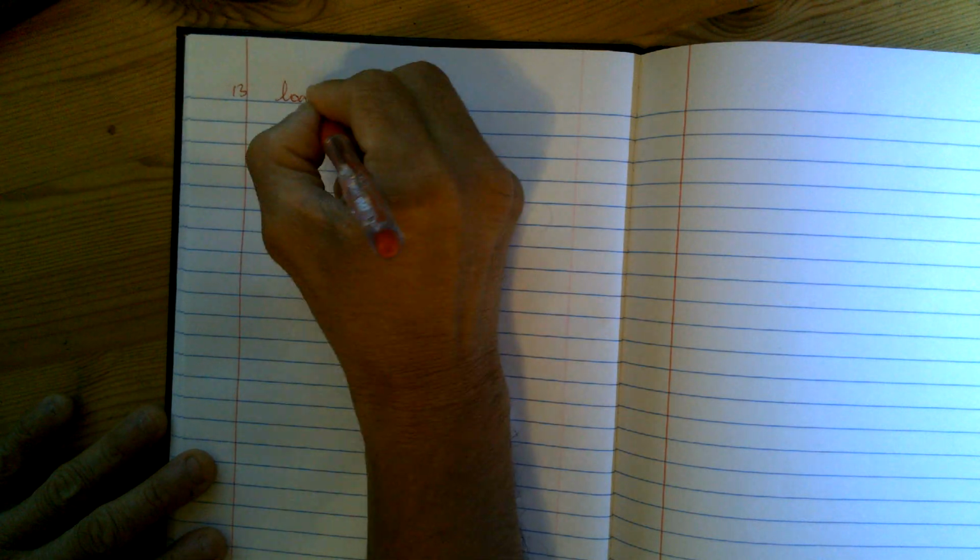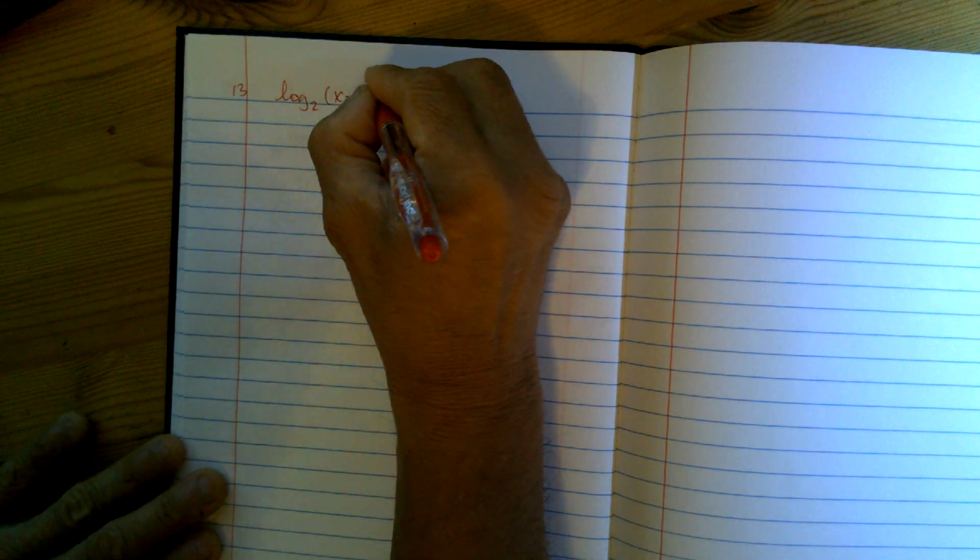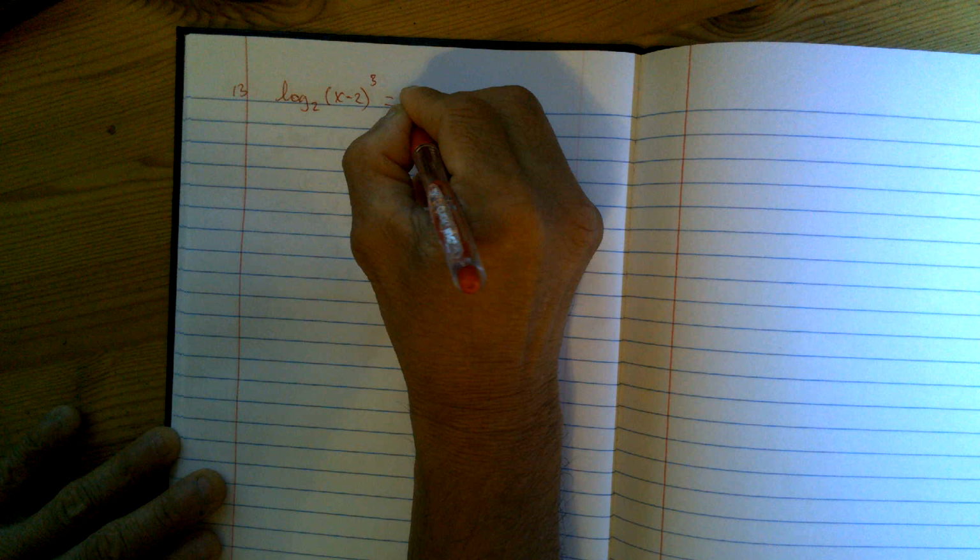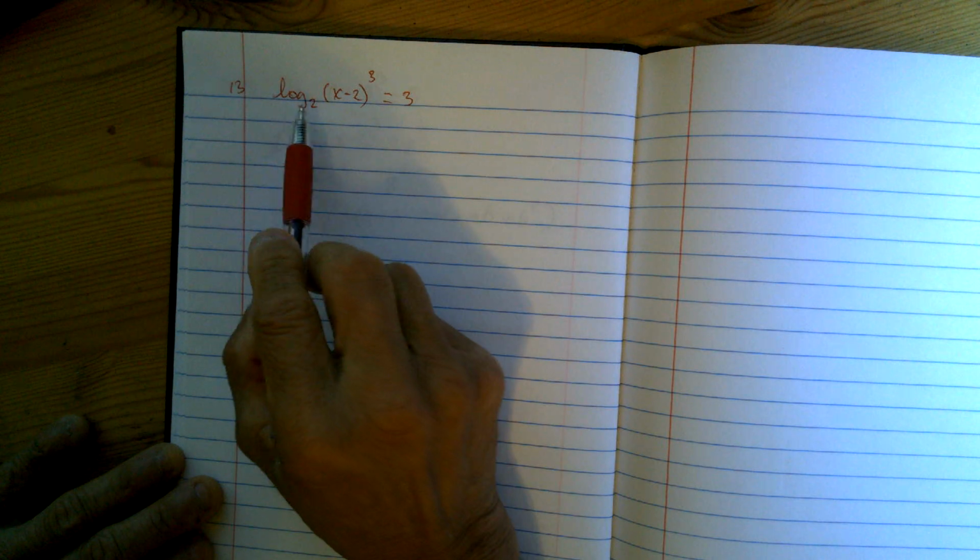All right, the next problem we have here is number 13. It's saying log base 2 of x minus 2, to the cube, equals 3. Okay, so we need the inverse of log base 2, which is the exponent.